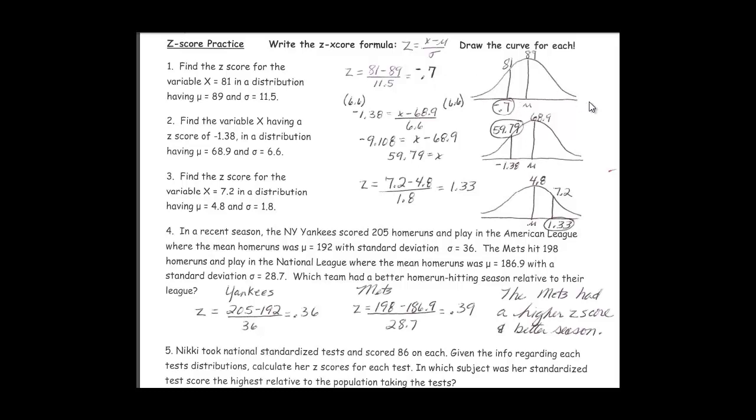When we draw our normal curve here, 89 is associated with a mu. 81, we're trying to identify what z-score that's associated with, and we just found that it's associated with a negative 0.7 z-score. For number two, find the variable x having a z-score of negative 1.38 in a distribution having mu, or mean, equal to 68.9 and sigma, or standard deviation, equal to 6.6.